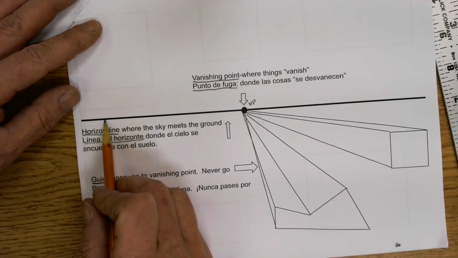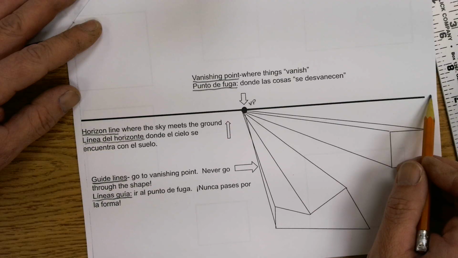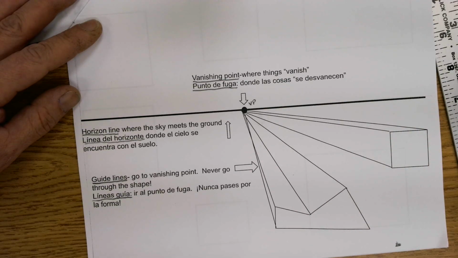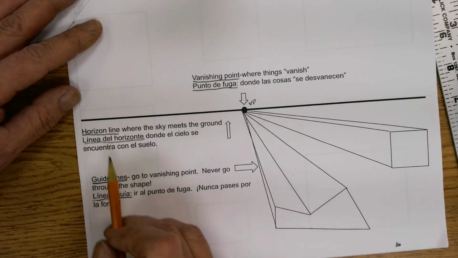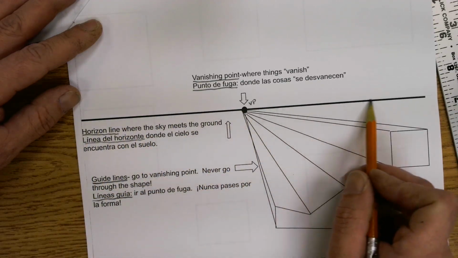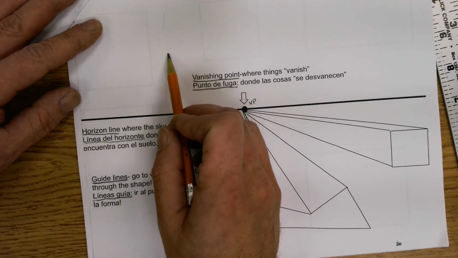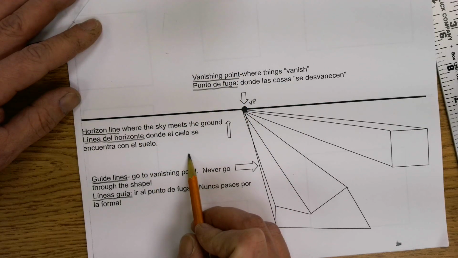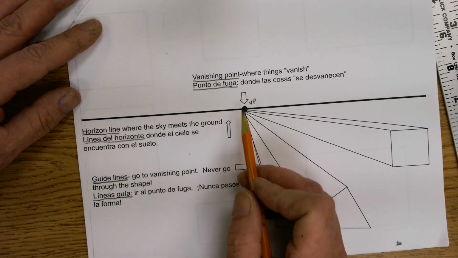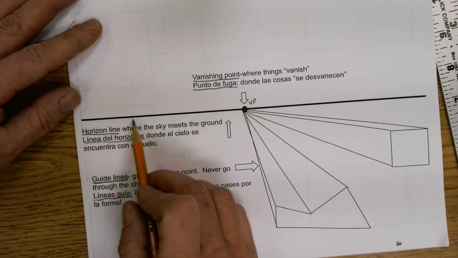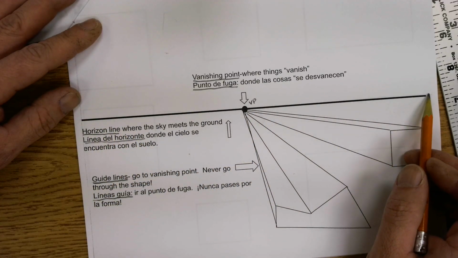Okay, and then you have this line here in this picture. Picture yourself standing on a beach. The edge of the ocean is the same way. Okay, this is called the horizon line. It's kind of where the sky meets the ground. And the dot, the vanishing point, is always on that line.